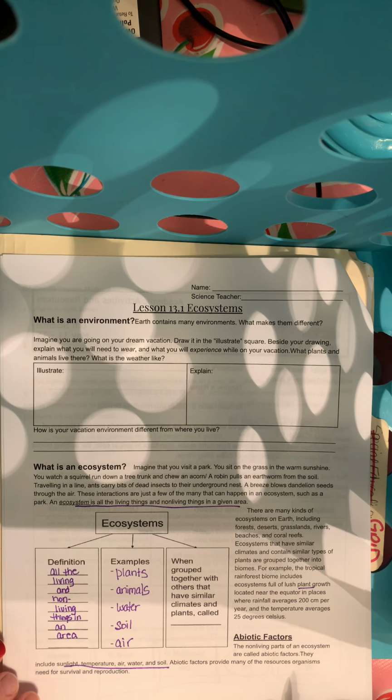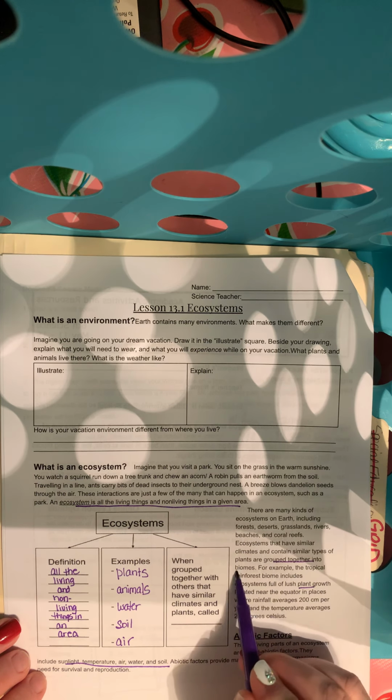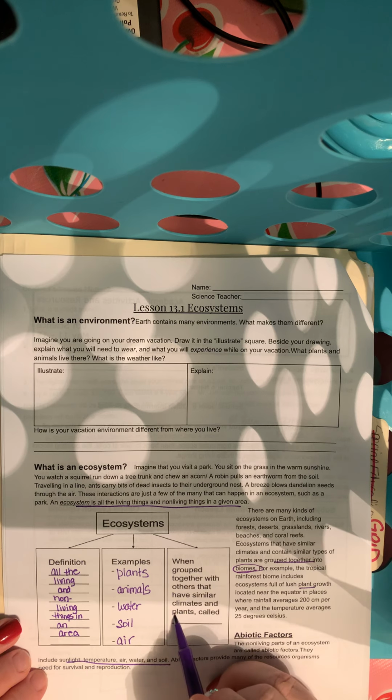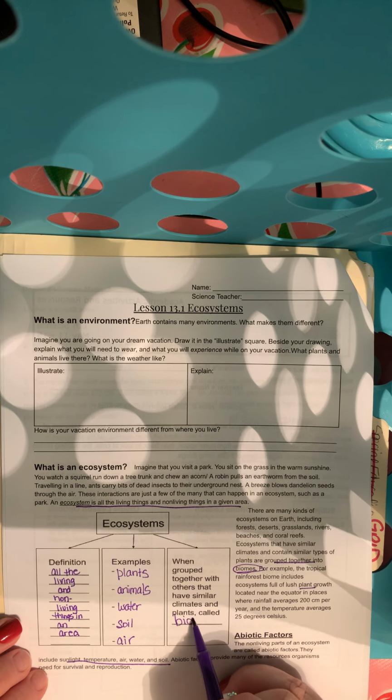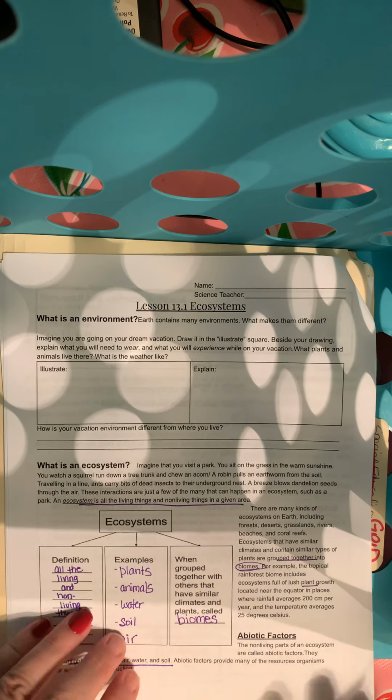And then if you put them together, where was that? That was over here. Okay, grouped together into biomes. Biomes. Okay, that was pretty easy. If you need to pause it, go ahead.